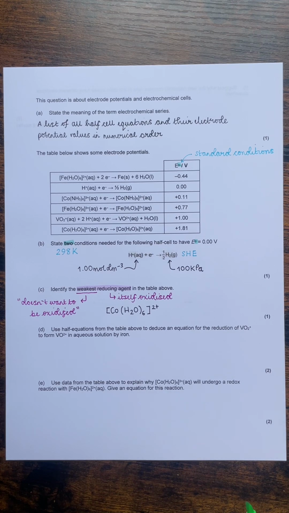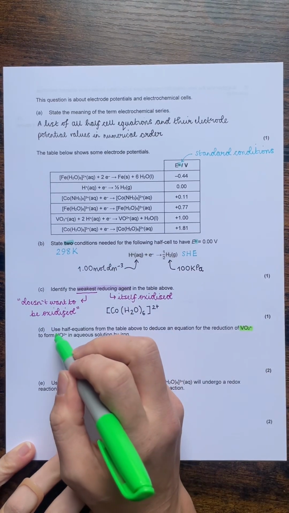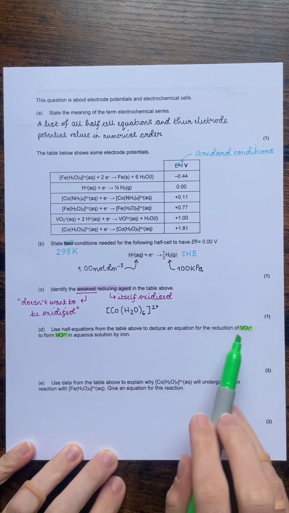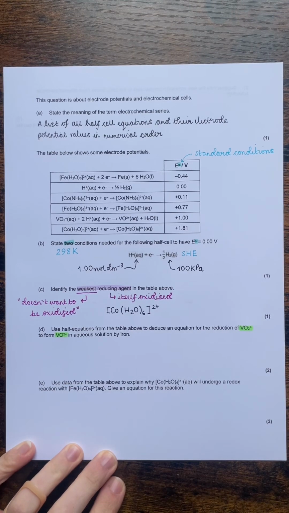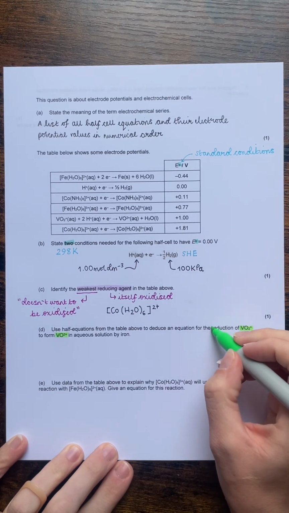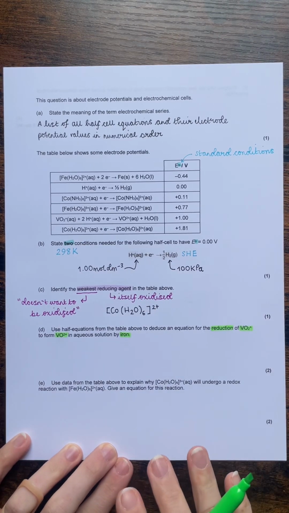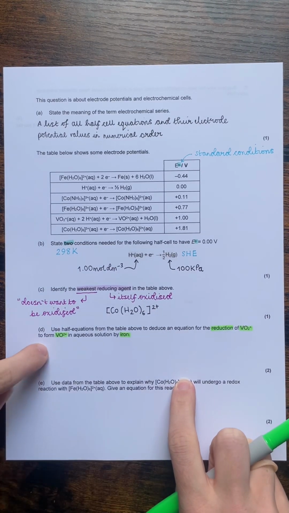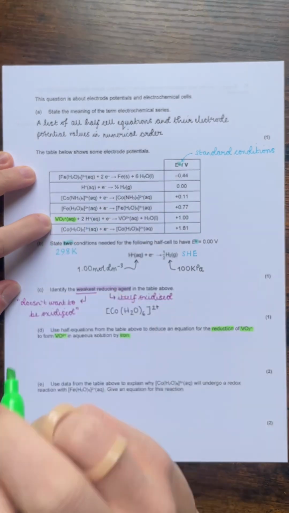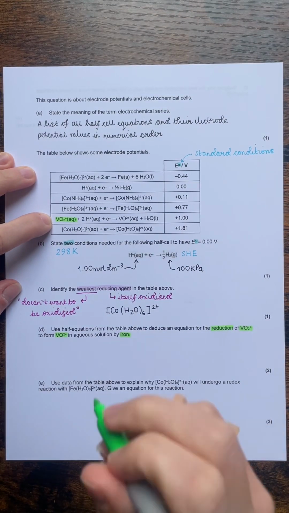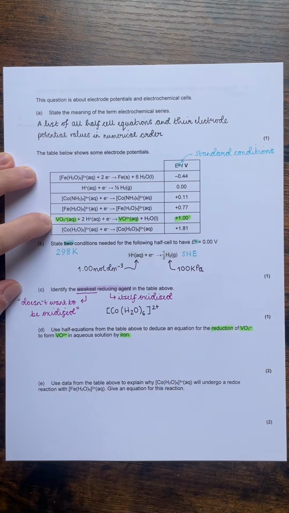So we have to deduce an equation using the half equations for the reduction of VO2 plus to form VO2 plus, very subtly different. We got 2 oxygens and a single positive charge versus 1 oxygen and a 2+ charge, and that is being reduced in an aqueous solution by iron. So any question like this ever, I would always now be finding those species in my table. So we've got my VO2 single positive charge there, and that's going to be reduced to the VO2 2+ there, and that has a value of +1 volts.